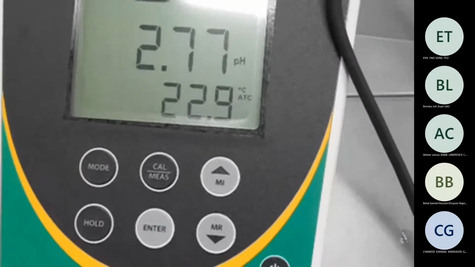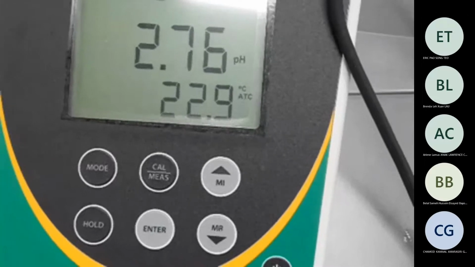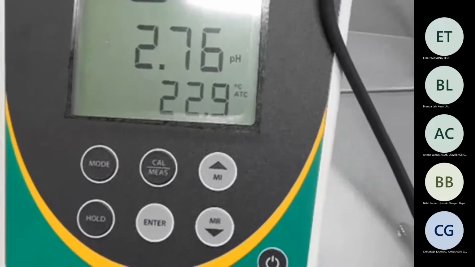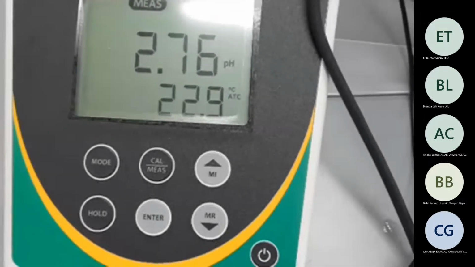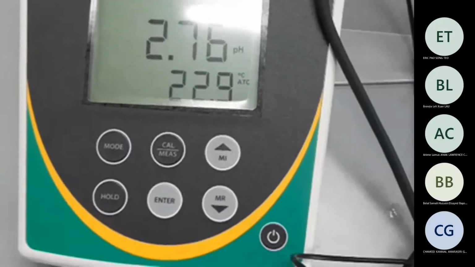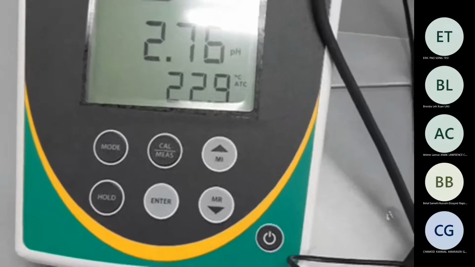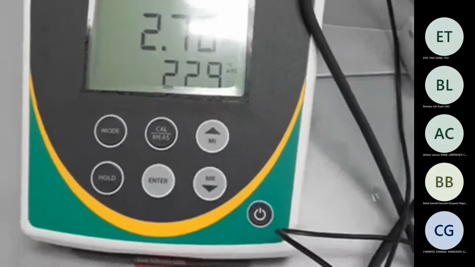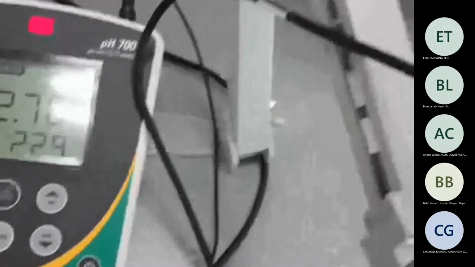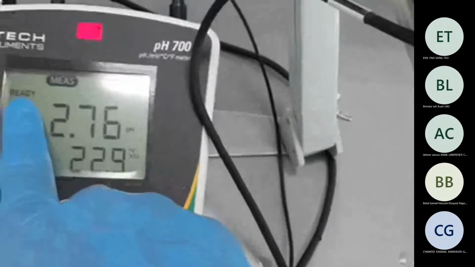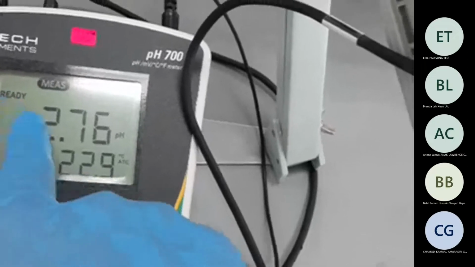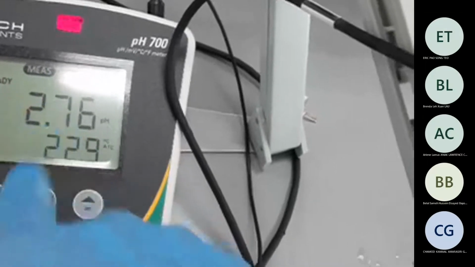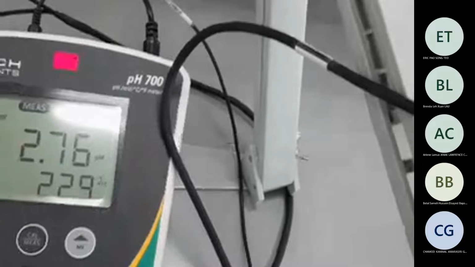So probably we can consider it 2.75, which should be okay after 10 seconds. Yeah, so 2.76, and the ready reading comes on the screen. Ready means we take the pH reading from there.